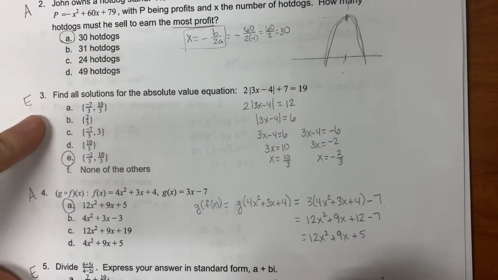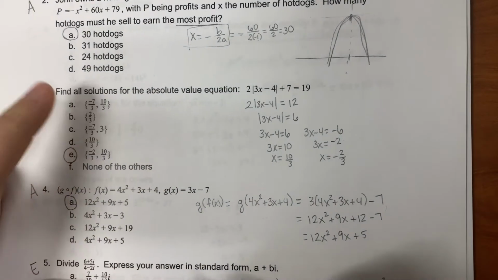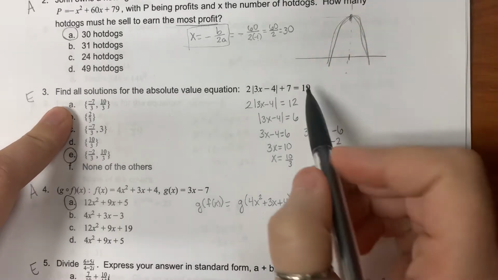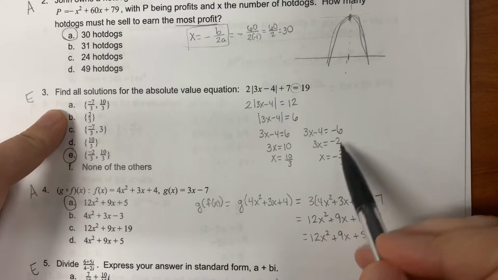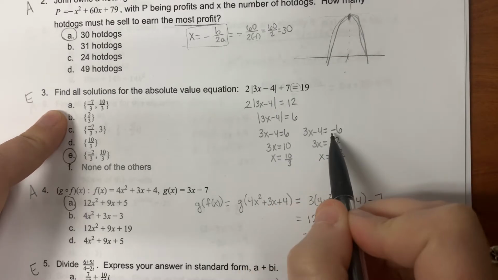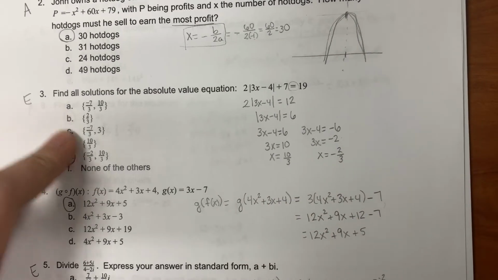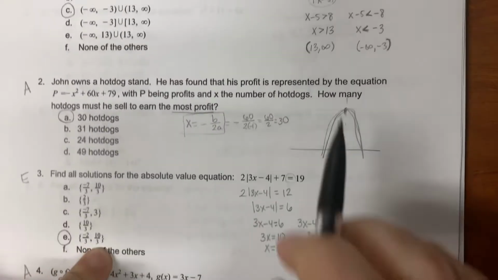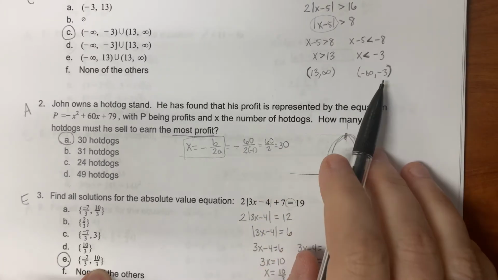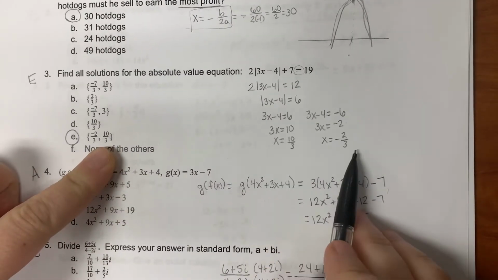All right, find all the solutions for the absolute value equation. So again, this one is really similar to this one, except it's an equation instead of an inequality. So that made it a little bit easier. I just didn't have to flip the sign when I got to this point, and then I just gave my 2 answers. And because it's an equation, you have 2 exact answers, not an interval like on this one. So you didn't have to use interval notation. You just said, these are my 2 answers.